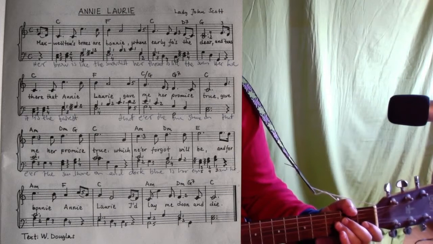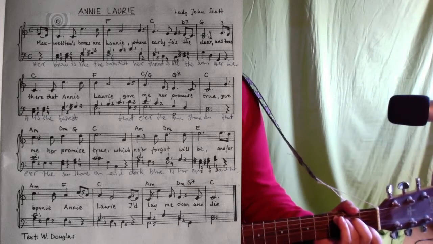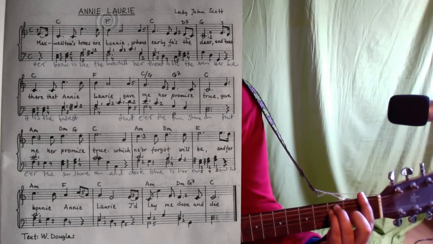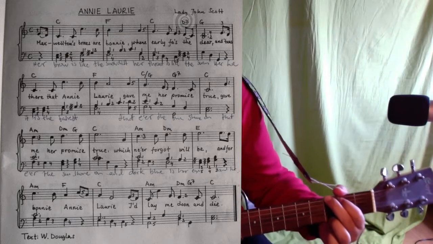Maxwell down, raise our bunny where I lay fast the deer.